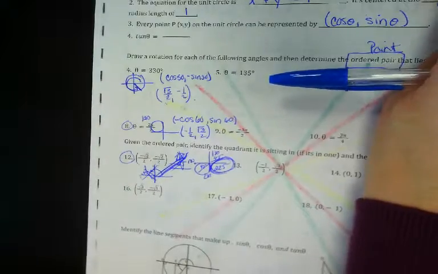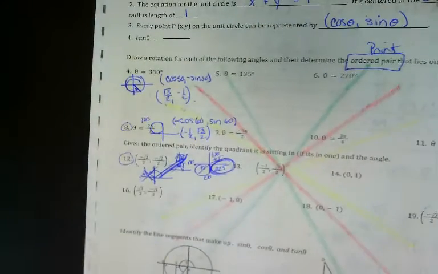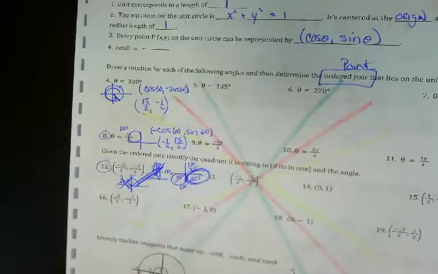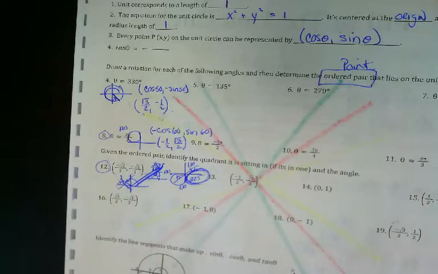So your homework is this page. You are going to rip this out and turn this in. Make sure your name is at the top so we don't have any names that aren't turned in. Put your name at the top right now. See if you can get another one under your belt. It's all about that reference angle.